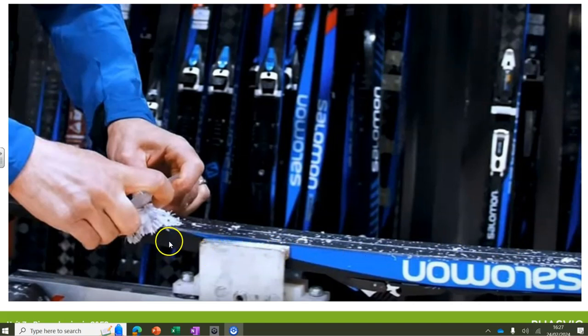That would be true also of skis. Before you go skiing, on the bottom of the skis, they put wax and then make it smooth. I know it doesn't look like it there, but ultimately they will heat up the wax and make it as smooth as possible so that the skis glide right over the snow and obviously you travel as quick as possible.